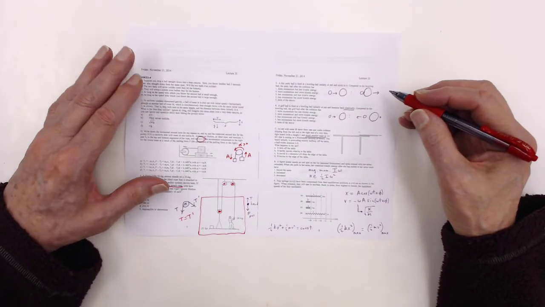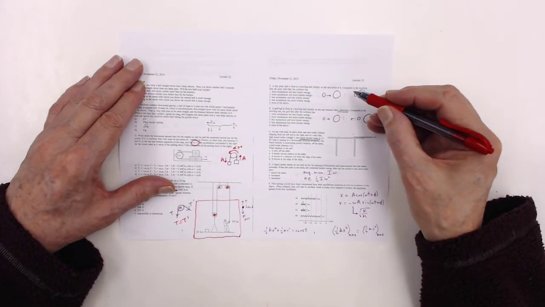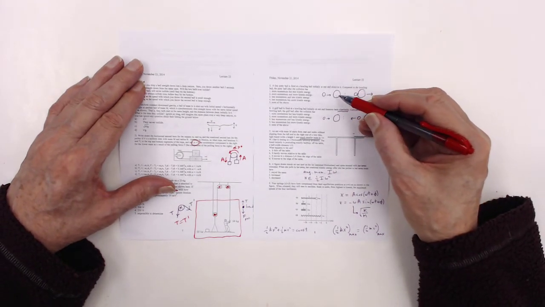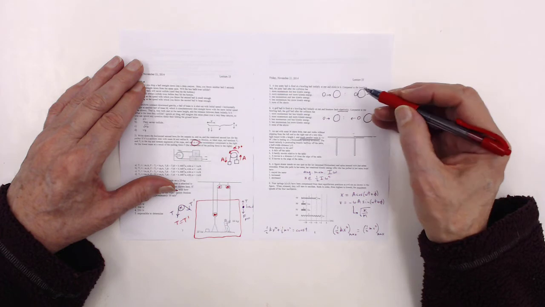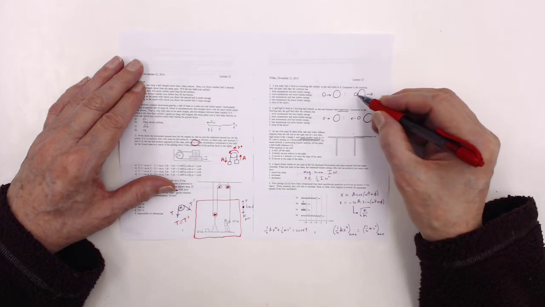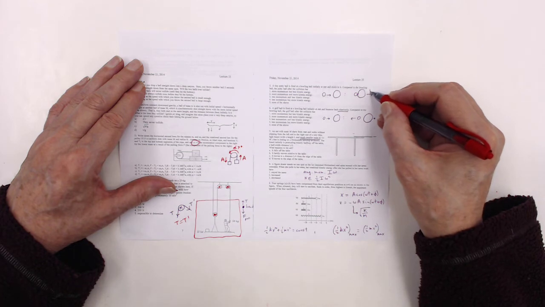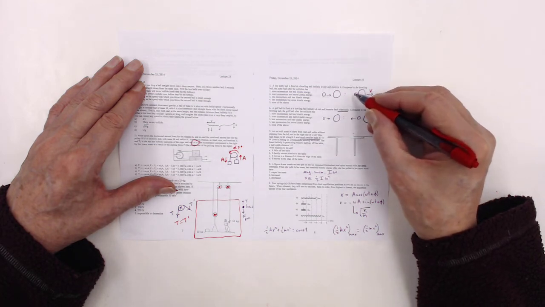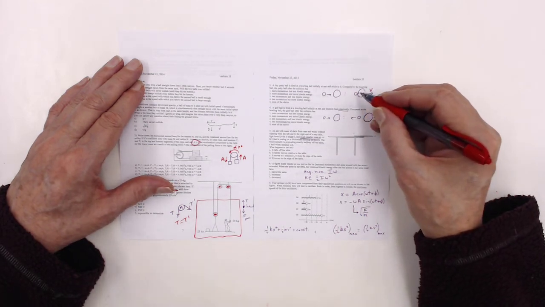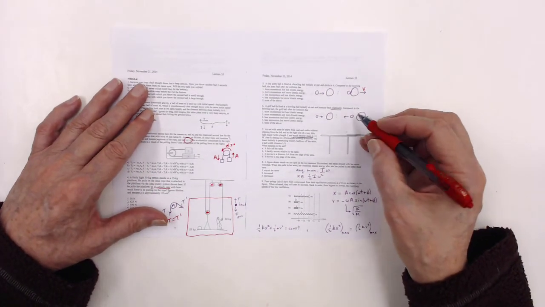In problem 5, I've got a tiny putty ball coming and hitting a bowling ball. Afterwards, the putty ball sticks to the bowling ball, so the velocity at the end is common to both. Problem 6.